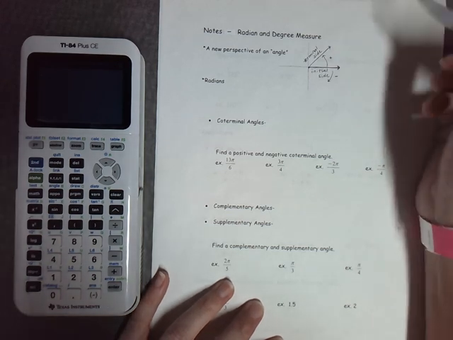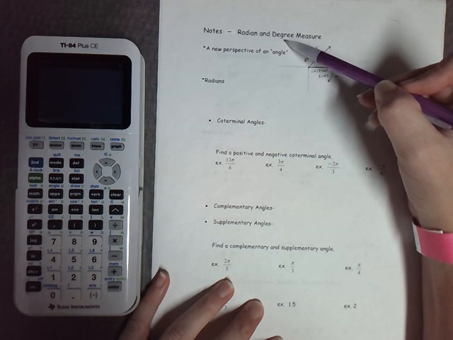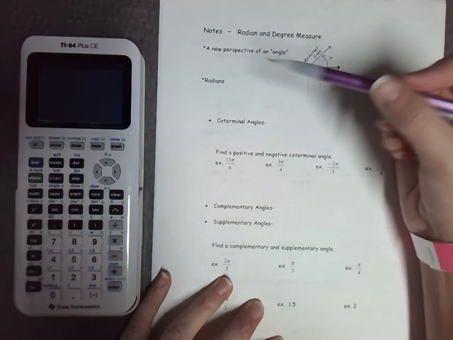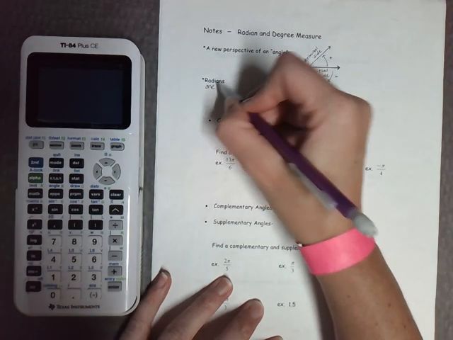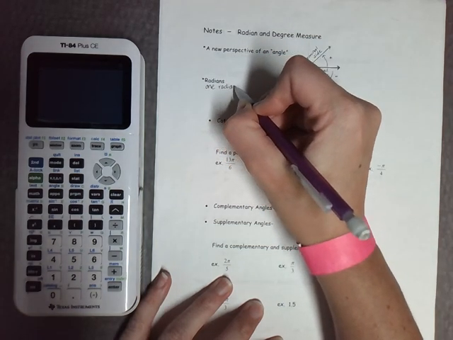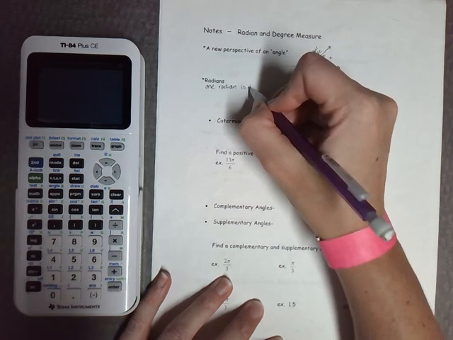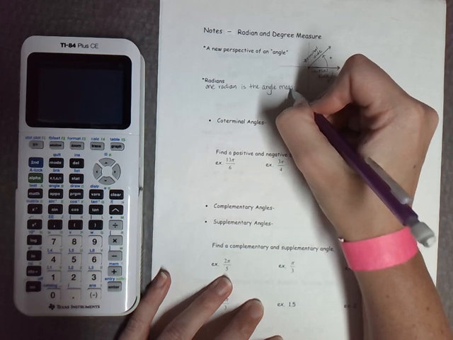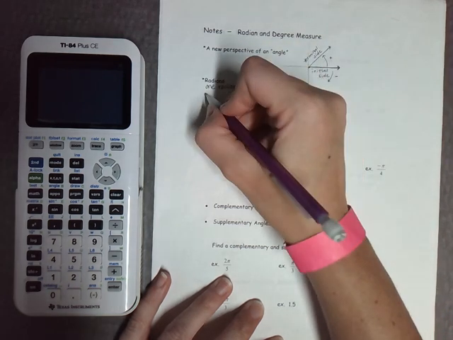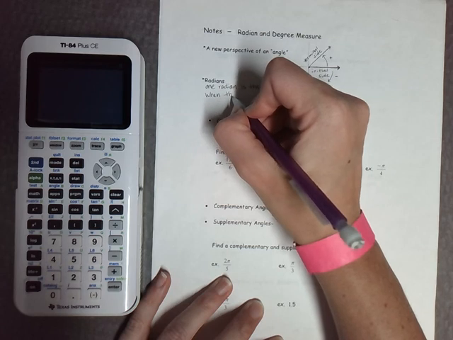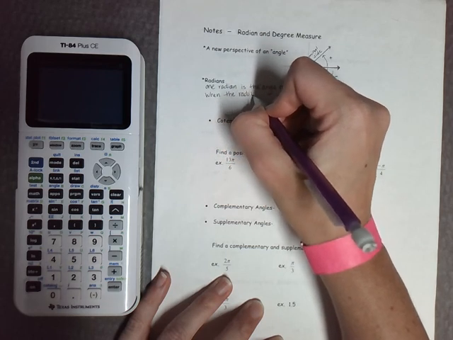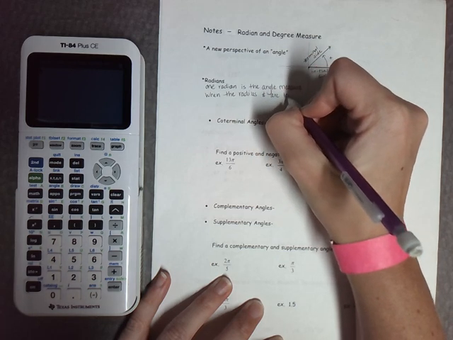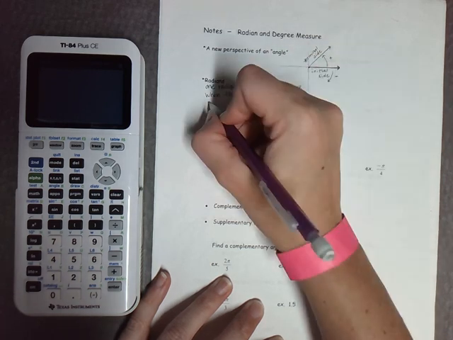Okay, so up until this point, we've been measuring angles in degrees for the most part. Today we're going to look at radians and how they compare to degrees. 1 radian is the angle measure when the radius and the arc length around the circle are equal.